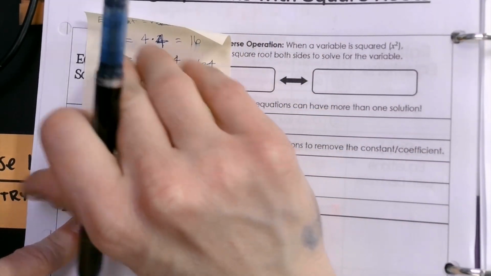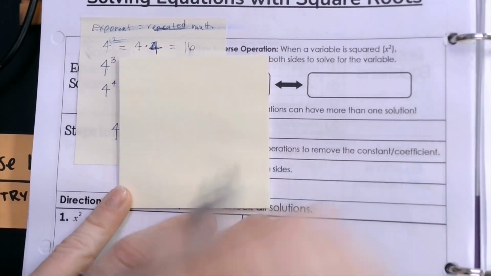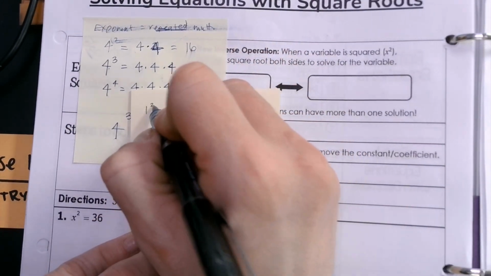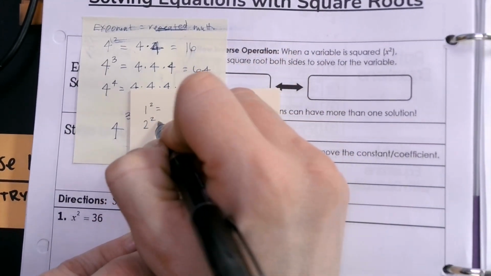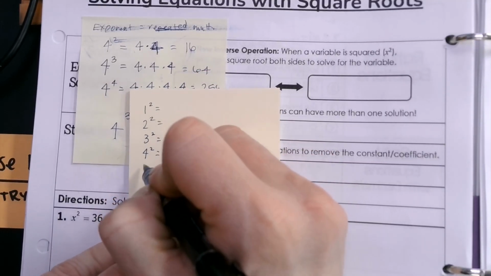Next thing. Let's talk about and review all of what we call perfect squares. All right? What is 1 squared? What is 2 squared? What is 3 squared? What is 4 squared?